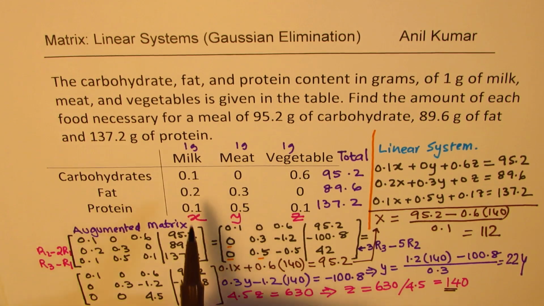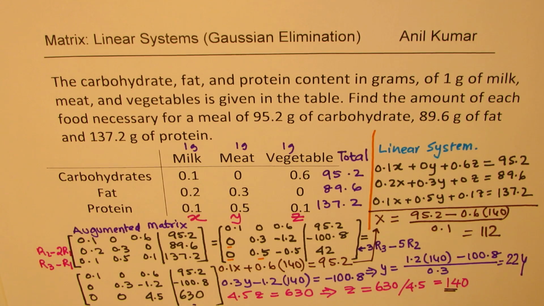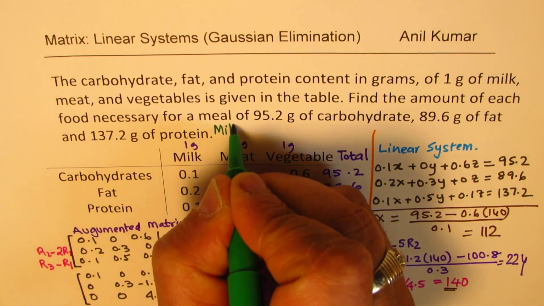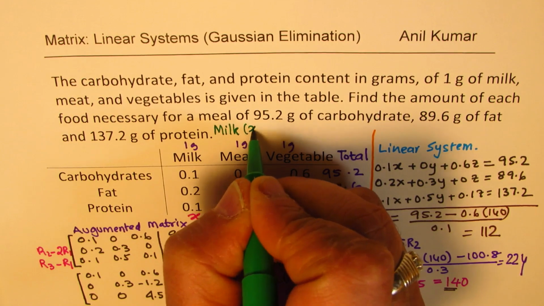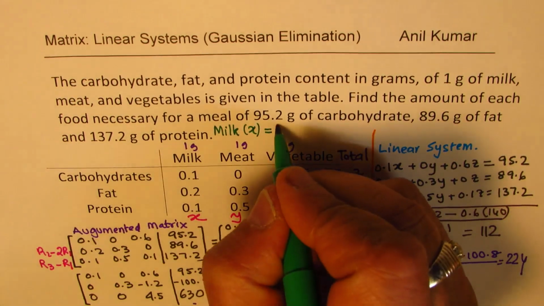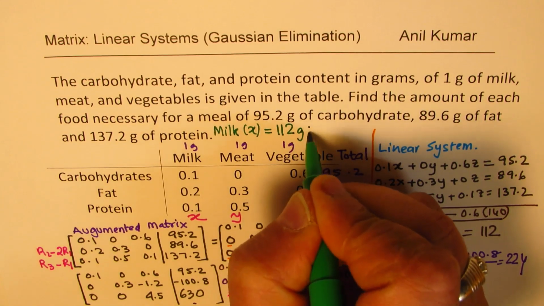So for us, the milk was how much? 112, right? So let's write all our answers in this particular table itself. So what we get here is milk, which was x for us, right? That is equal to 112 grams, right?